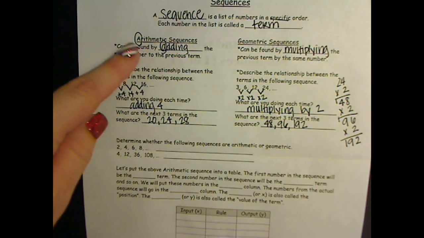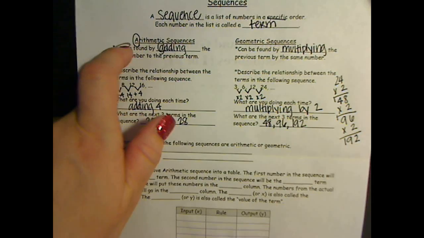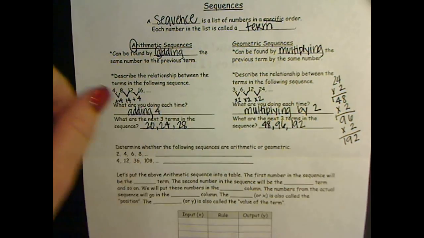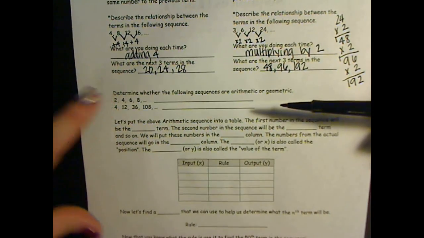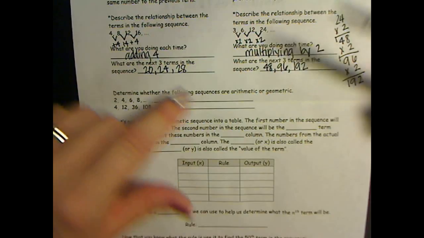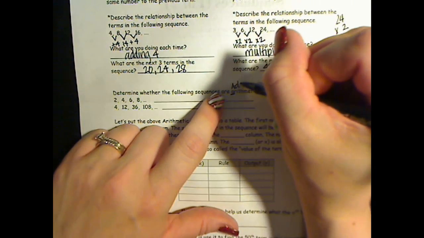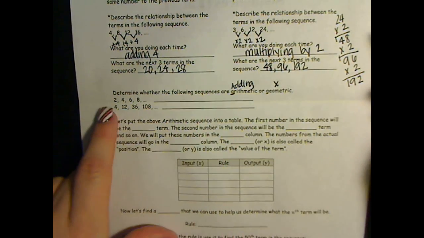So again, arithmetic is adding each time. They both start with A. Geometric is multiplying, okay? So let's go down here. Determine whether the following sequences are arithmetic or geometric. Remember, arithmetic and adding both start with A. Geometric is multiplying.